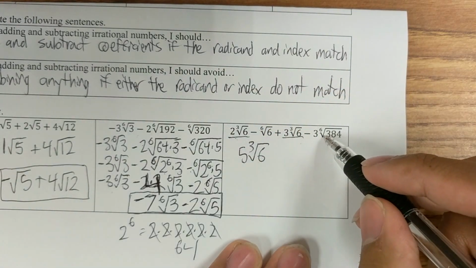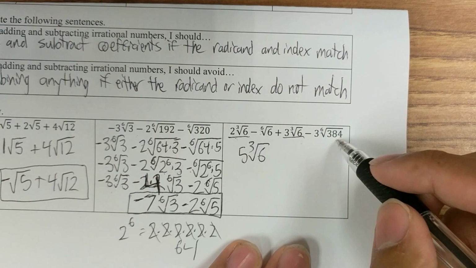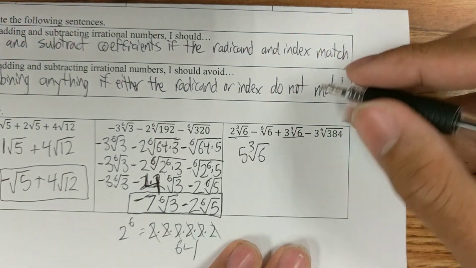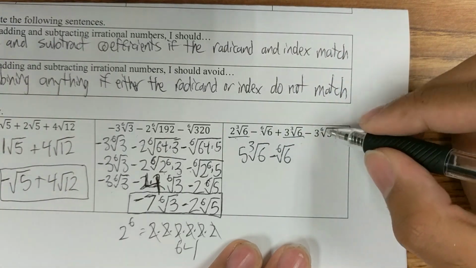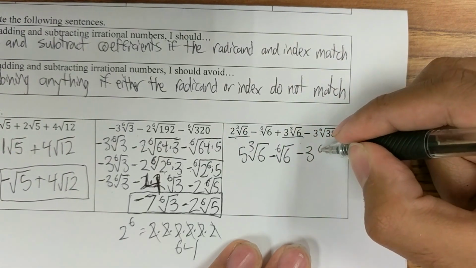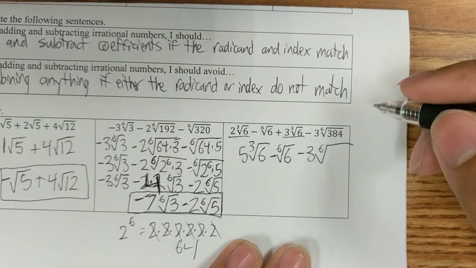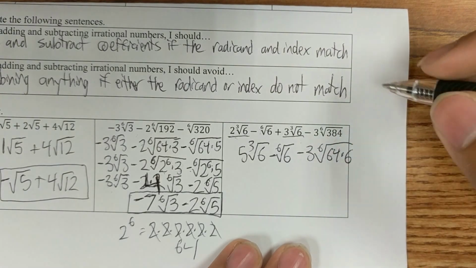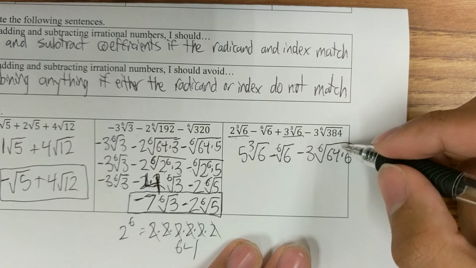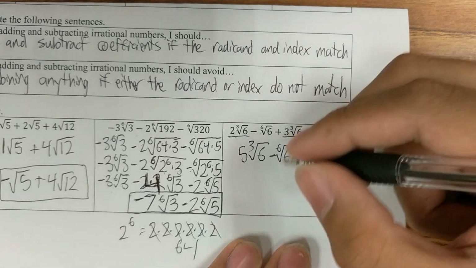Now over here, they both have a 6th root, but I need to see if the radicand can match. So let me bring this down for now. 384 is the product of 64 times 6. And again, we saw earlier that 64 is really 2 to the 6th power.